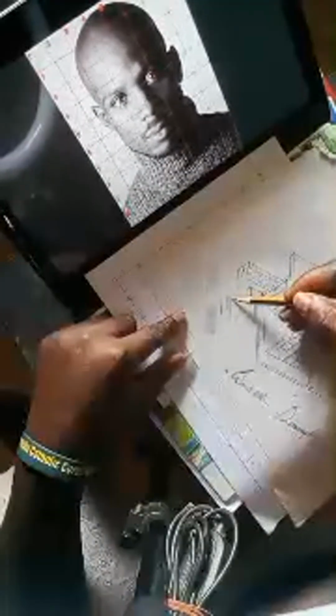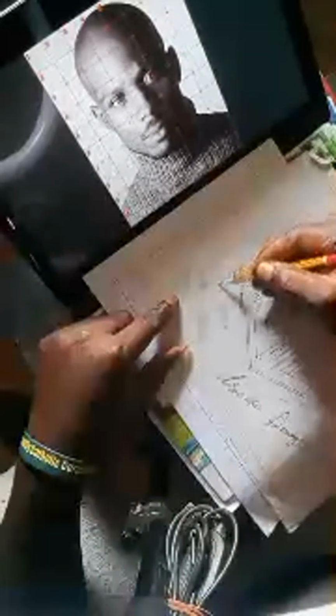Hashing, and then cross hashing. Okay, so those are the two we are going to discuss today, but I'm going to use hashing for now.